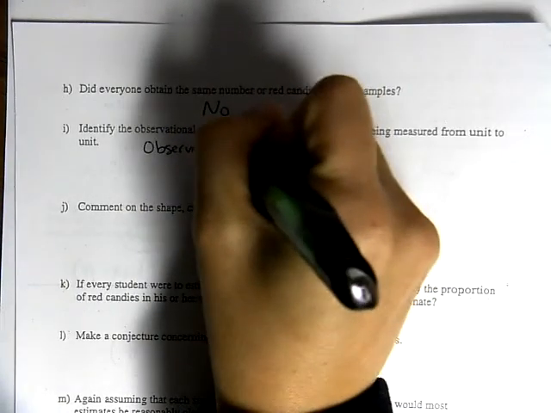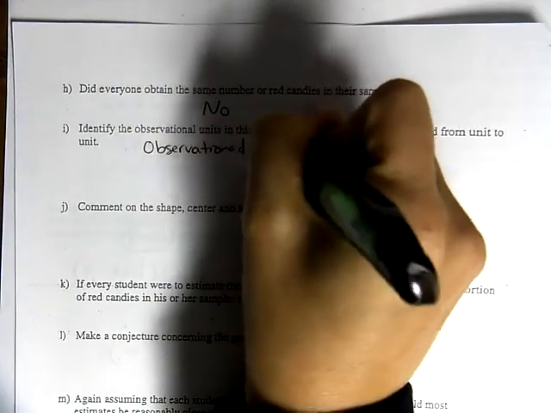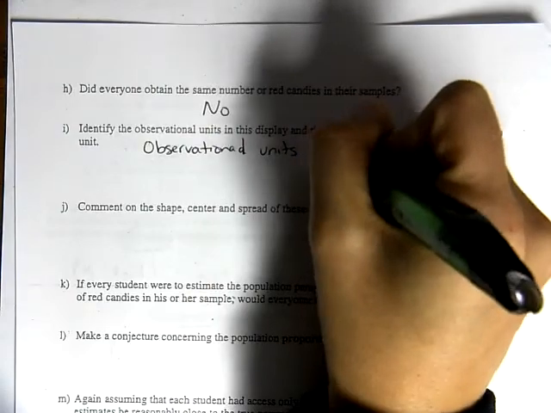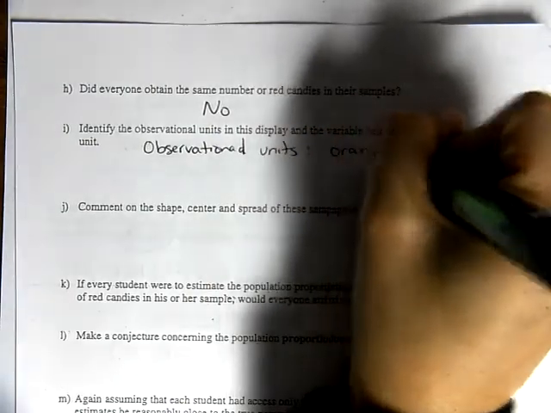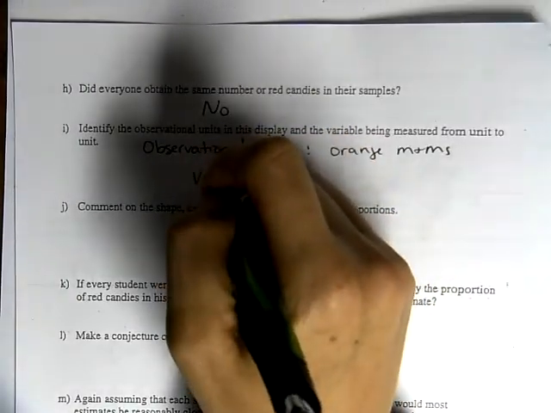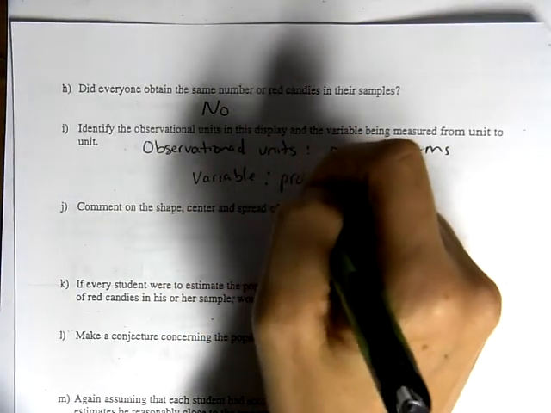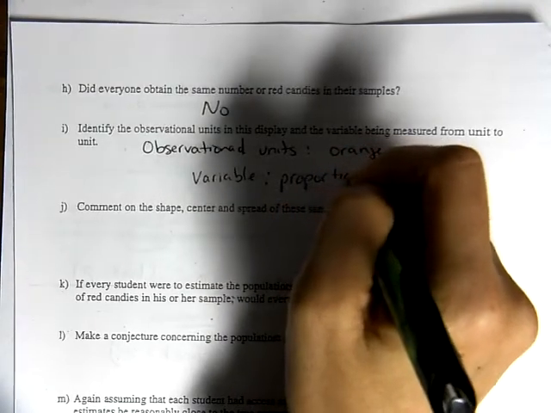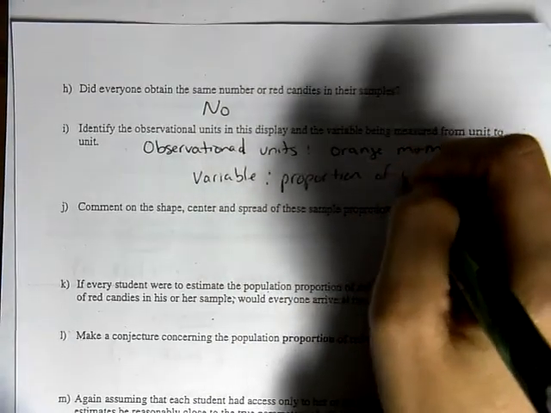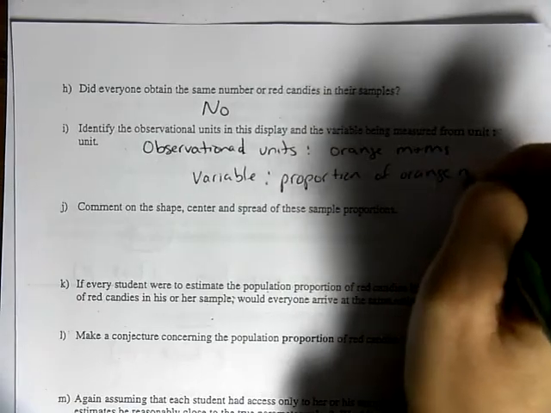Our observational units would be our orange M&Ms. The variable that we're looking at here, though, is the proportion of orange M&Ms.